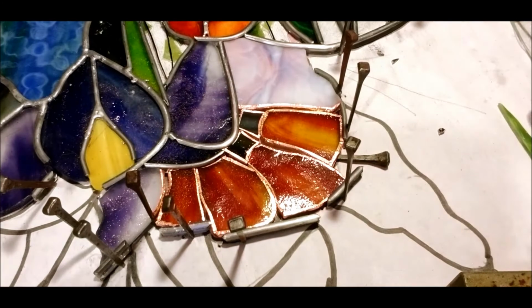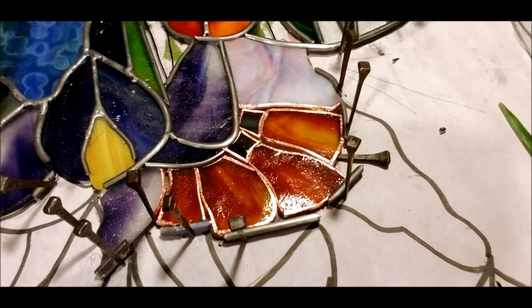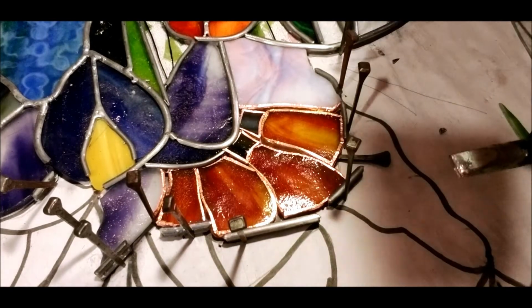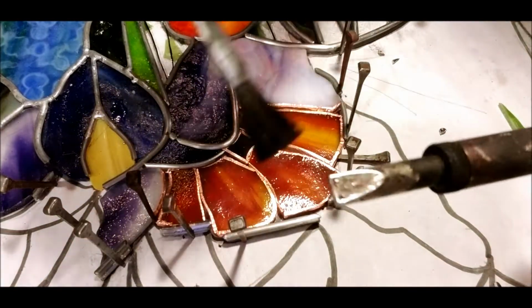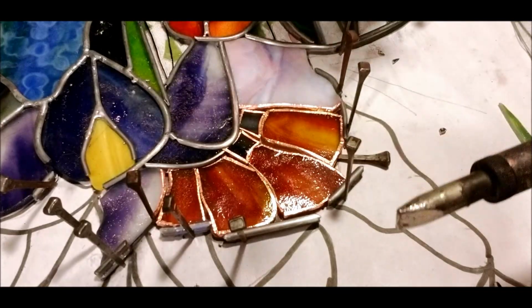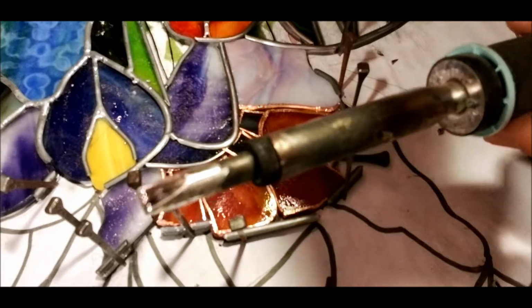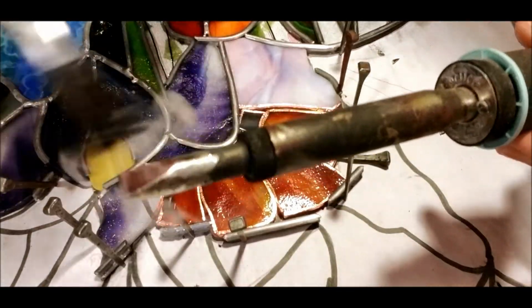Okay, you're going to solder. It's copper foil. Get it a little bit hotter yet. Put a little flux on it. Kind of tin it.